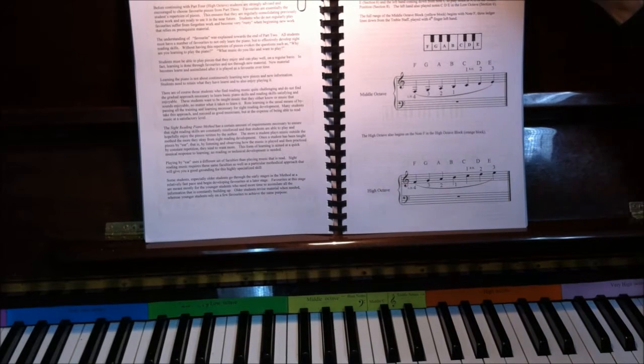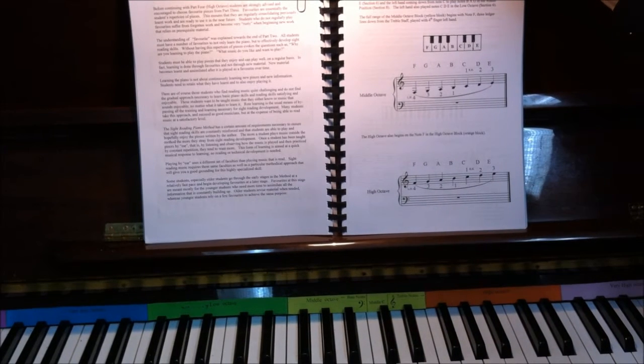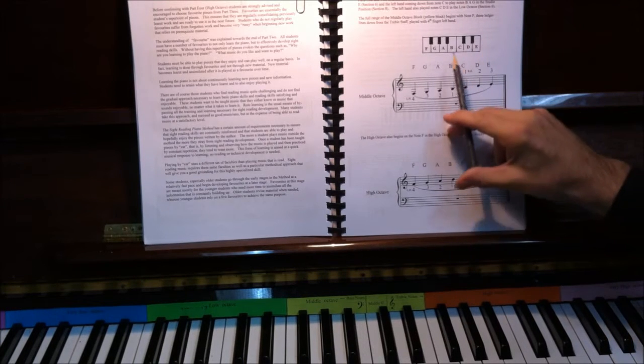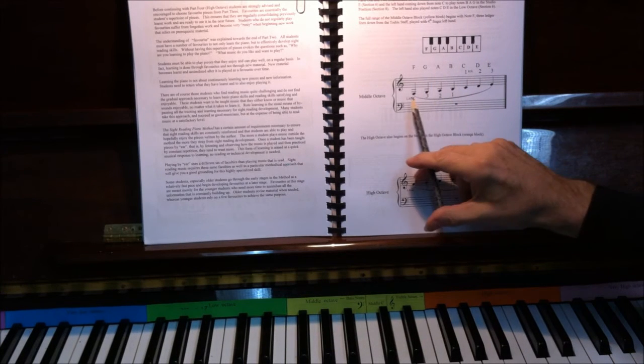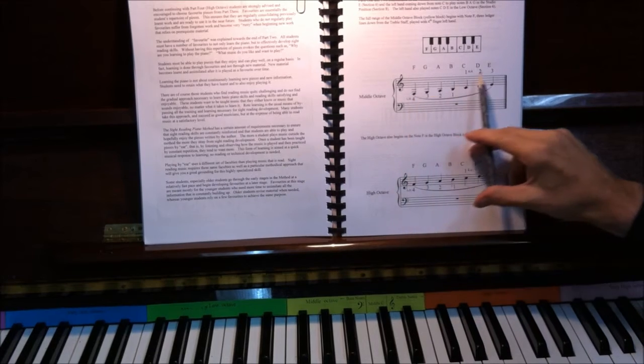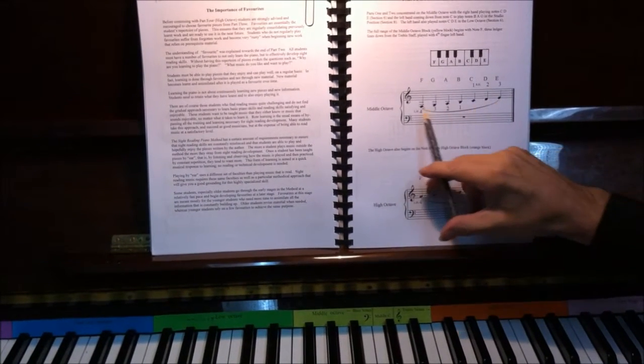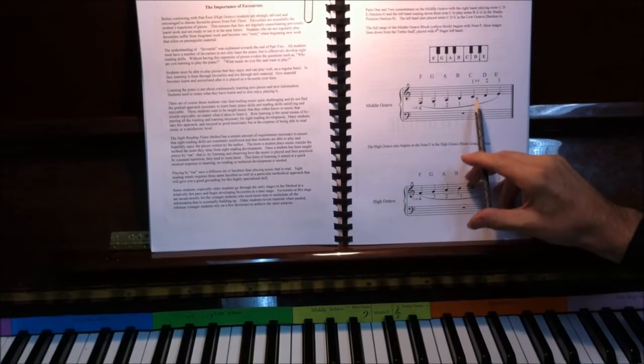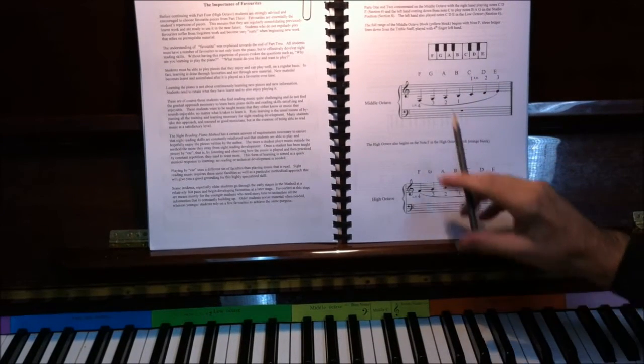We continue now with part 4, dealing with the high octave. We've been looking at the middle octave, which spans from the middle F to the middle E, and we've been looking at various positions and harmony to do with the middle octave.